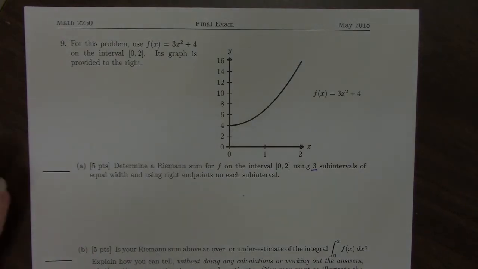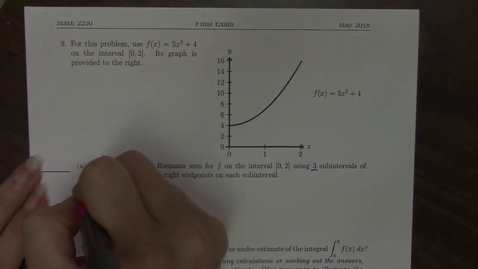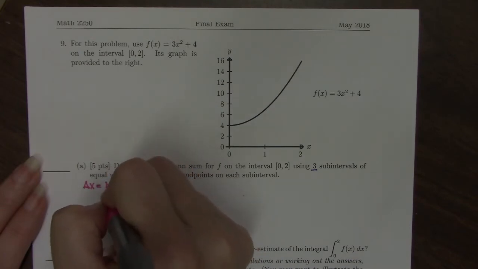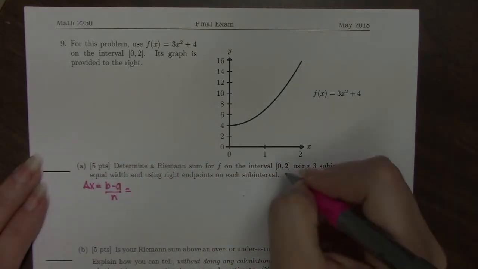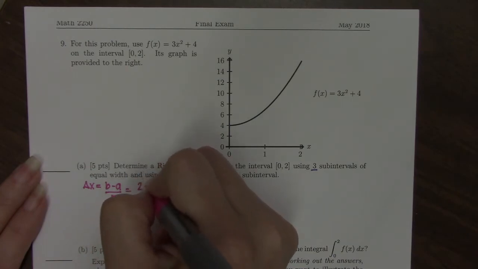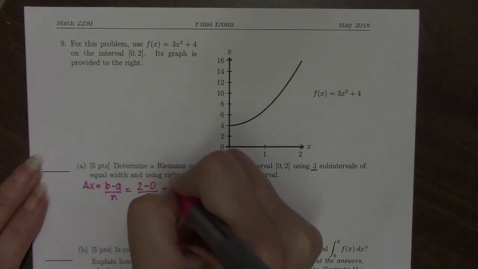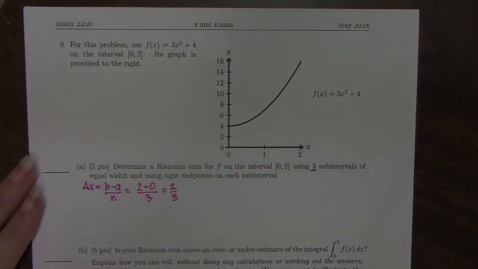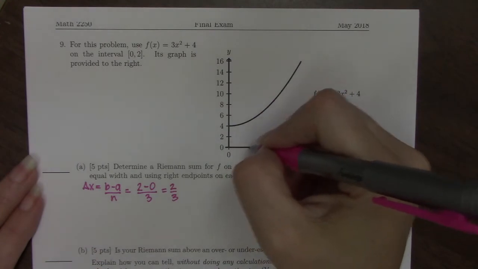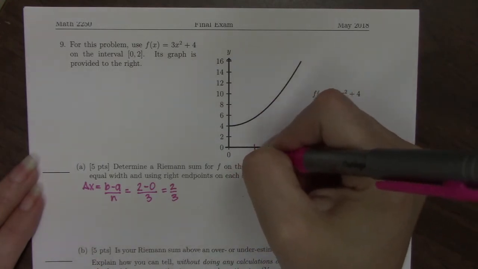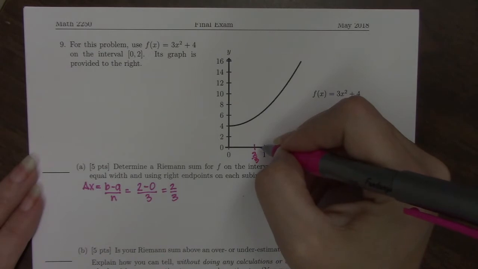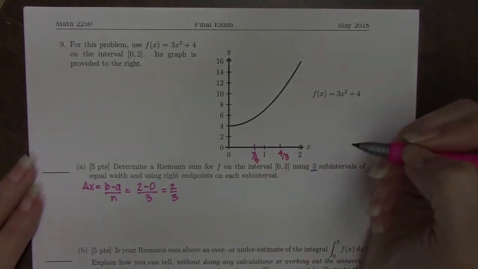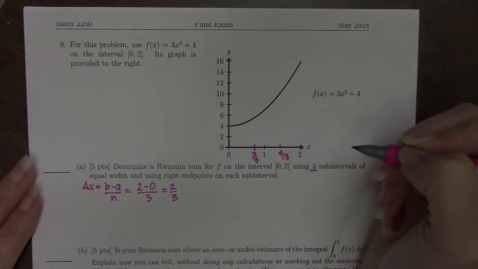So the first thing I need to do is calculate the width of each of my rectangles. That's b minus a over n. So our interval is 2 minus 0 over 3. So each rectangle is going to be 2/3 wide. So if I come to my picture, there's 2/3. If I add another 2/3, I'm at 4/3, and then my third rectangle ends at 2.